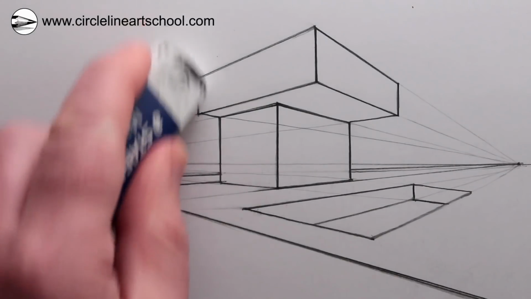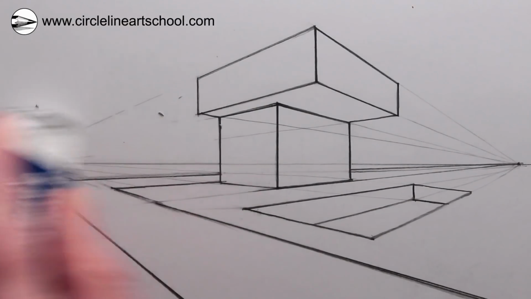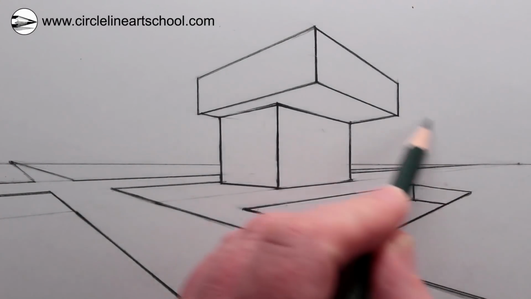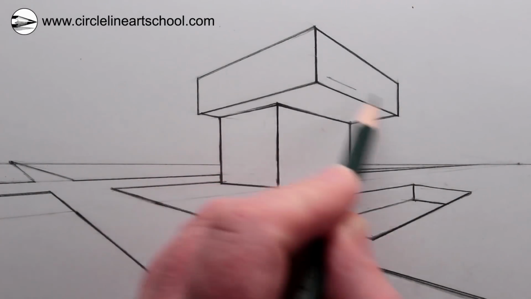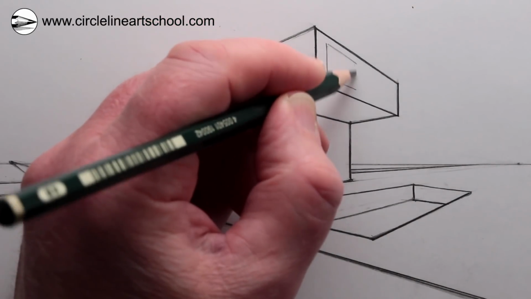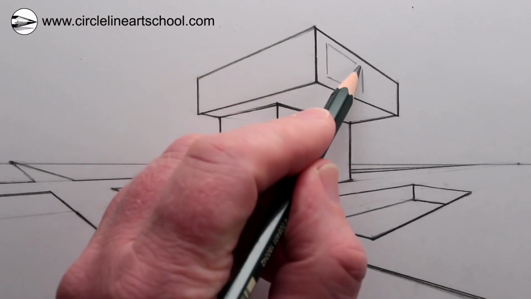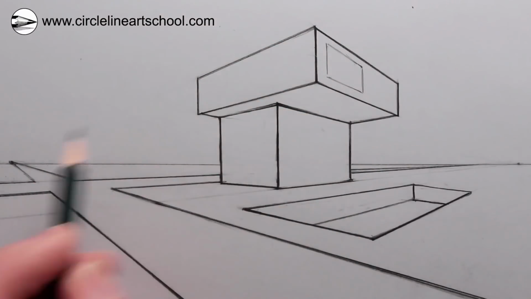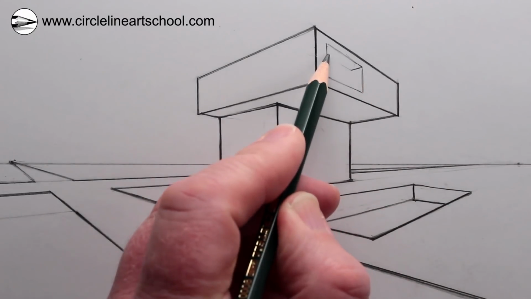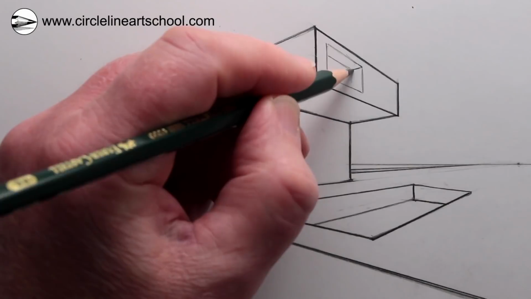Next, it would be a good idea to erase the guidelines that we no longer need, so that we can see the structure that we've got. Then we can place some windows and any other details that you might want for your building, remembering that all of the receding lines will go directly towards one of the two vanishing points in this drawing in 2-point perspective, and all of the vertical lines will stay vertical.